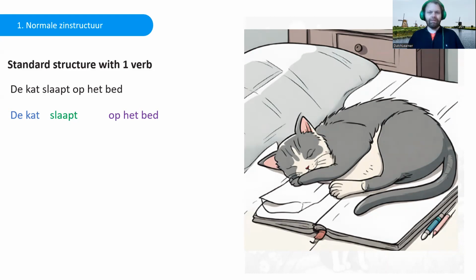The cat in blue here is the subject. What it's all about, the cat. The subject is the person or the animal or the object performing the action in the sentence. Then we have slaapt. Slaapt we call the conjugated verb, vervoegde werkwoord. It simply means it is the action that the subject is doing.